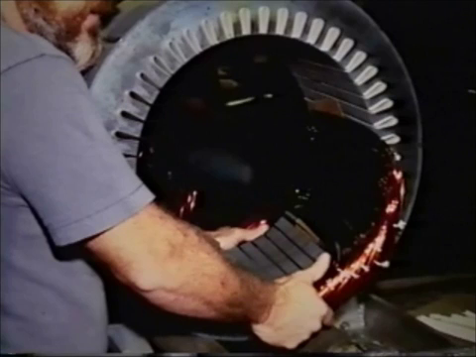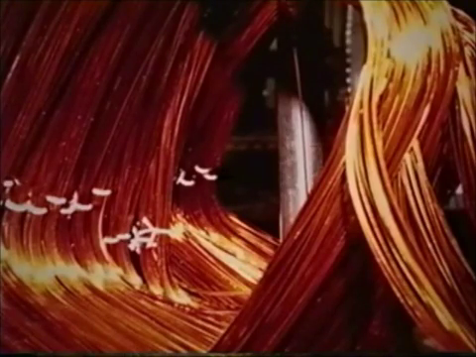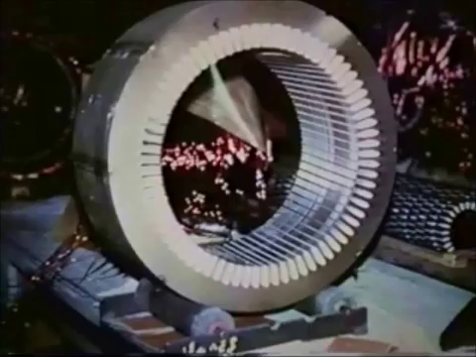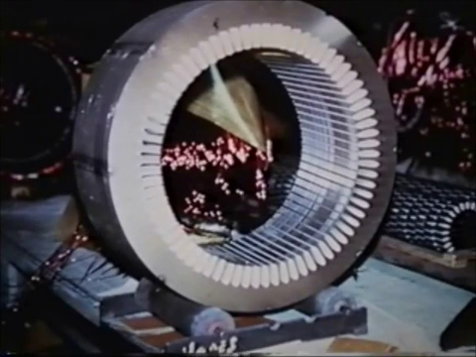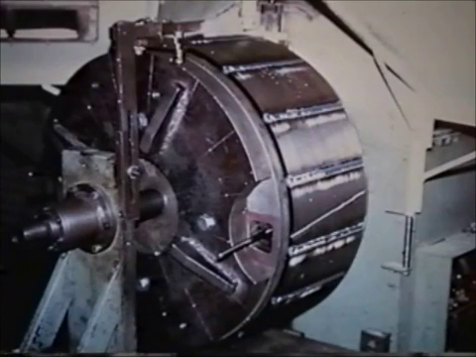A stationary armature assembly consists of 2 major components: the armature core and the armature windings. The armature core is constructed of thin laminations of electrical grade steel, tightly compressed and either welded or riveted together to form a core.